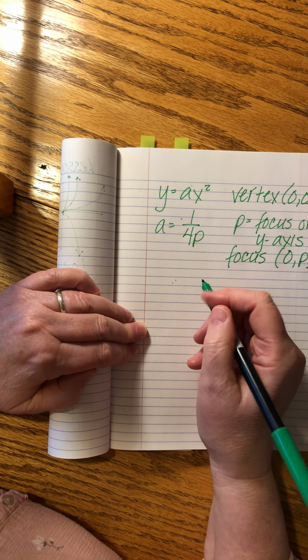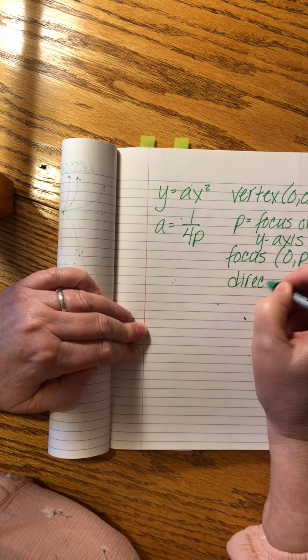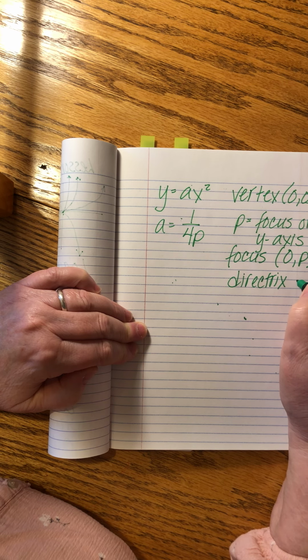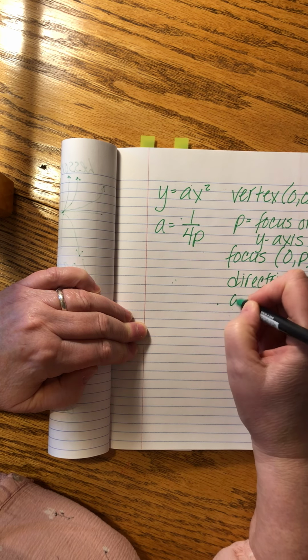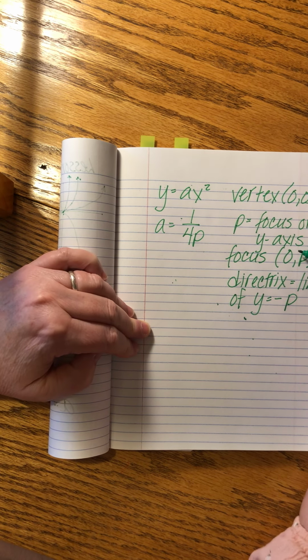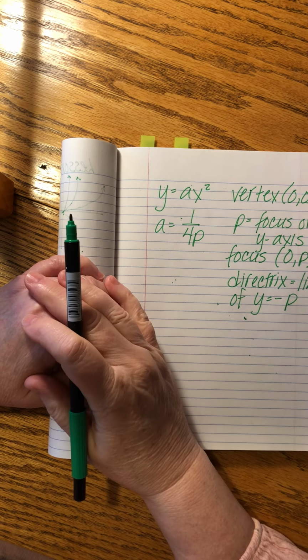And then the directrix is the line y equals minus p. So the focus and the directrix are linked by this variable p, which will change from problem to problem, but they both are described in relationship to p.